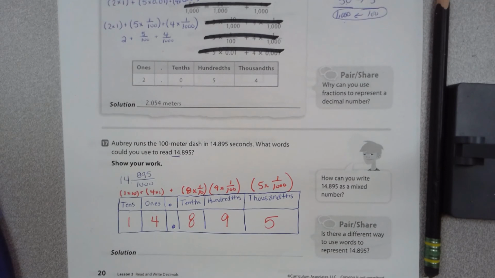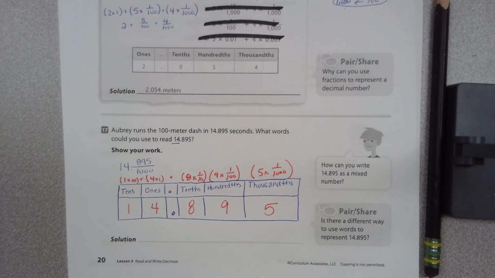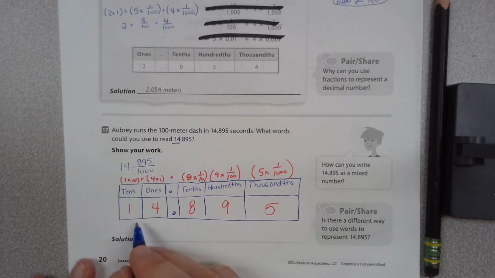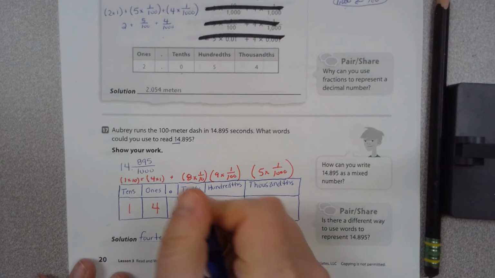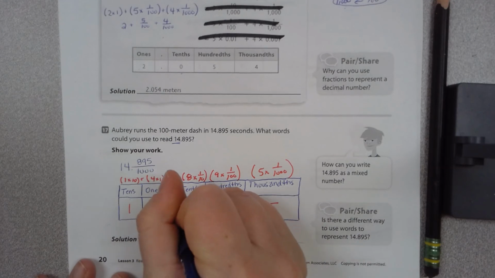So, there we go. Now we have to actually write it in word form. So, how would you write it? Or how would you say this? If I were to say, hey, say this number to me, you would say the whole number first, and the whole number is 14. So 14. What do we use for the decimal? And.